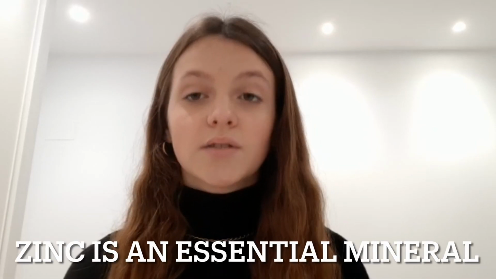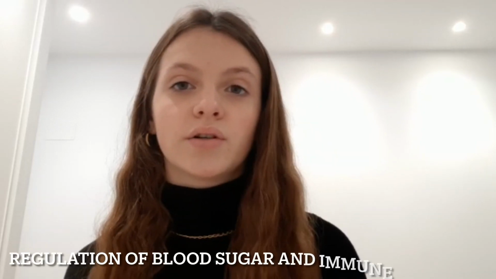Zinc is an essential mineral found throughout the body, but especially in the muscles. This mineral is important for cell division, wound healing, hair growth, regulation of blood sugar, and immune defenses.